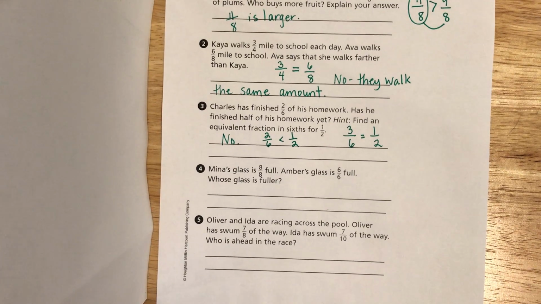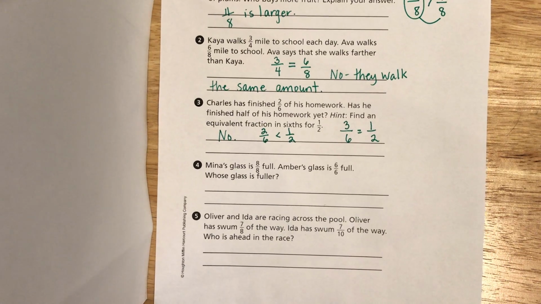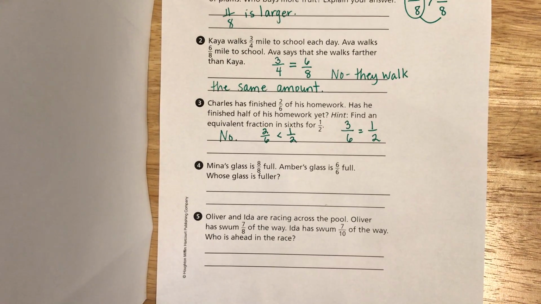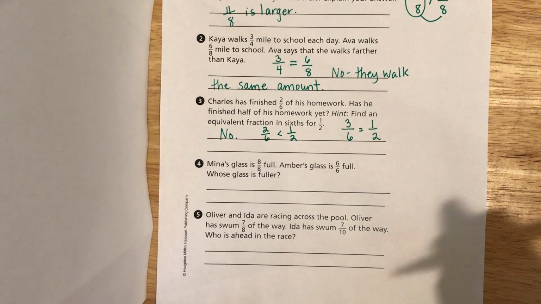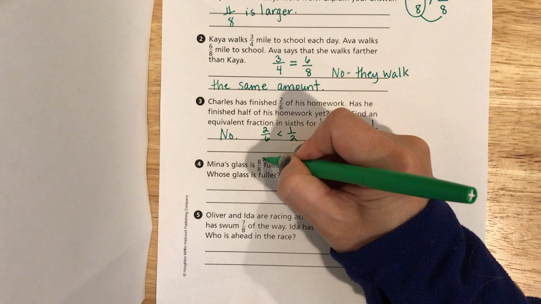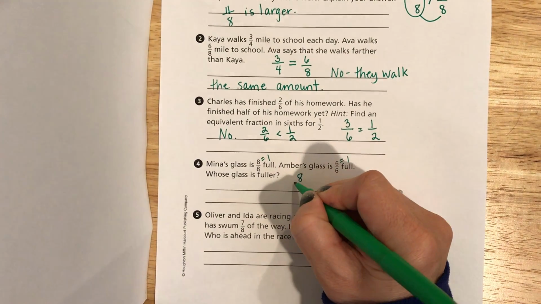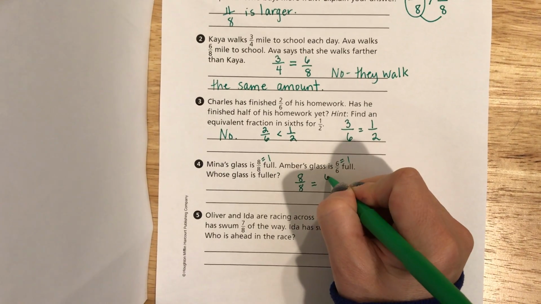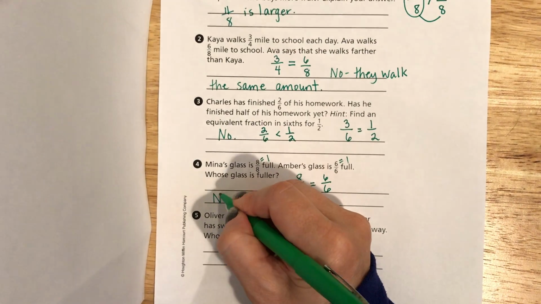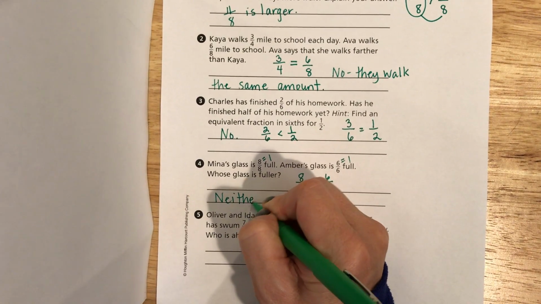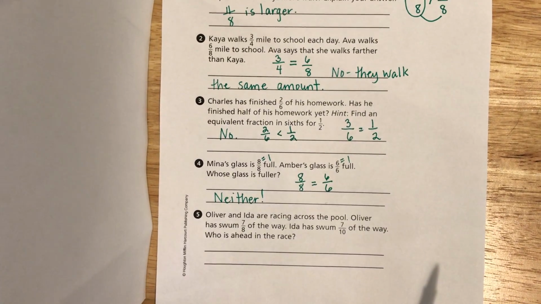Okay? Mina's glass is 8/8 full. Amber's glass is 6/6 full. Whose glass is fuller? Well, I'm going to say neither of them, because we know that 8/8 equals 1 and 6/6 equals 1. So 8/8 is equal to 6/6. So whose glass is fuller? Neither, because they are equal.